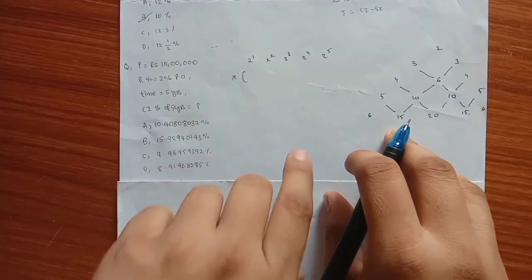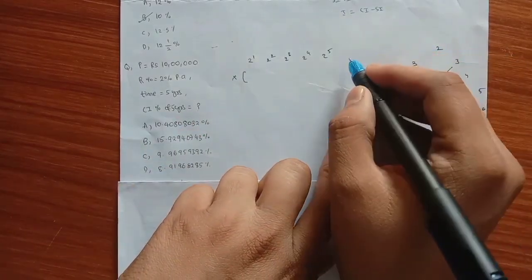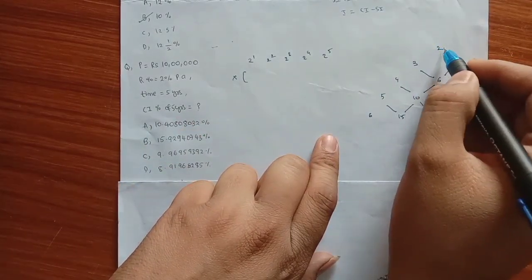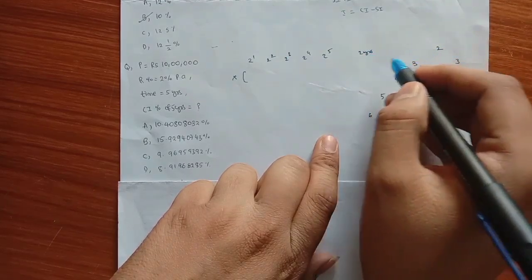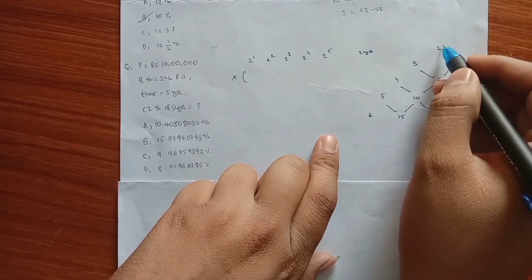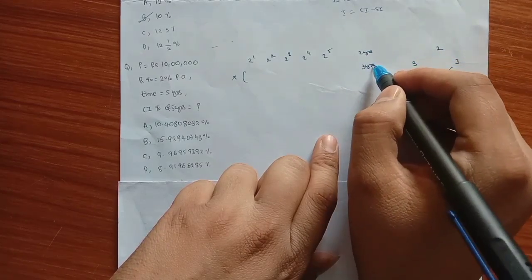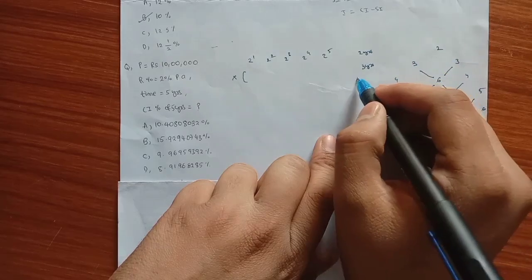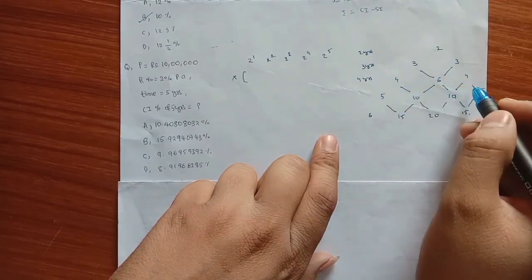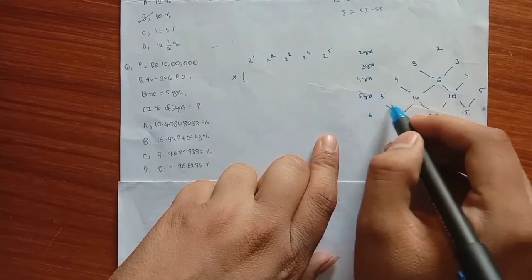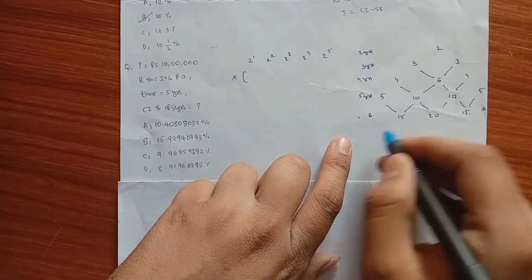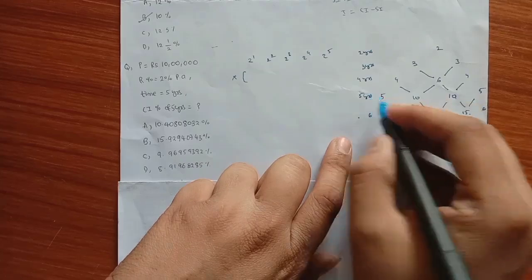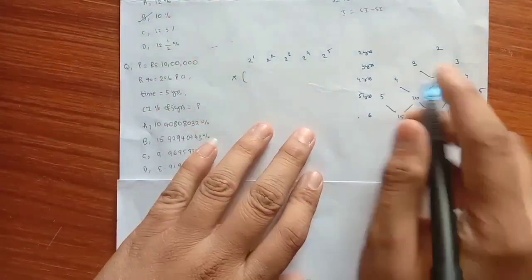So what is the use of writing this? Here this is 2. If the question is asked for 2 years, you need to use this row. If it is for 3 years, you need to use this. If it is for 4 years, you need to use this. If it is for 5 years, you need to use this. For 6 years, you need to use this. For 7 years, you need to write another chain like this. So this is the data.